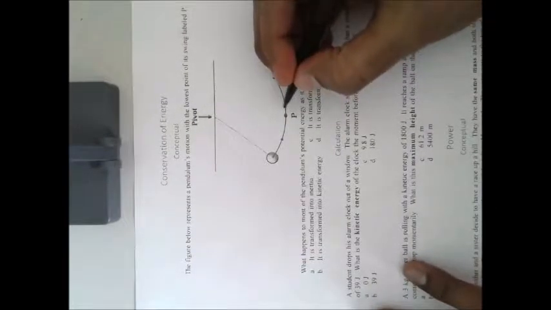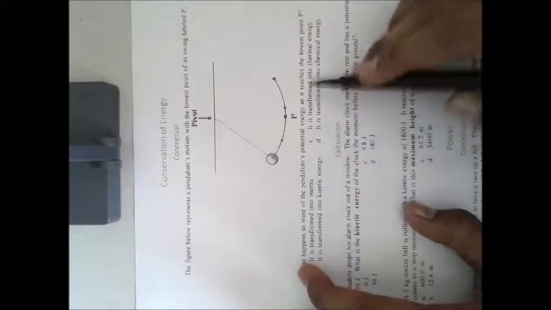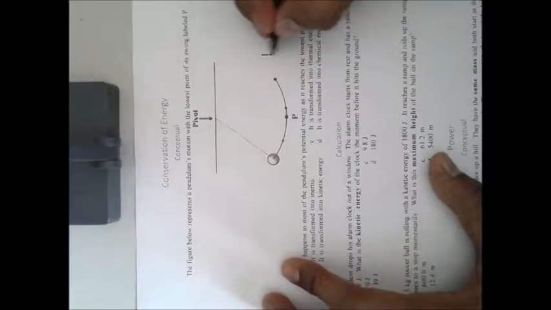energy. Okay, figure represents a pendulum's motion with the lowest point of its swing labeled P. Okay, that's the lowest point of its motion. So it starts up here. What happens to most of the pendulum's potential energy as it reaches the lowest point P? All right, so if it goes down to point P, that means that it has to decrease in height. That means that it has to decrease in height, decrease in potential energy, increases in kinetic energy, right?